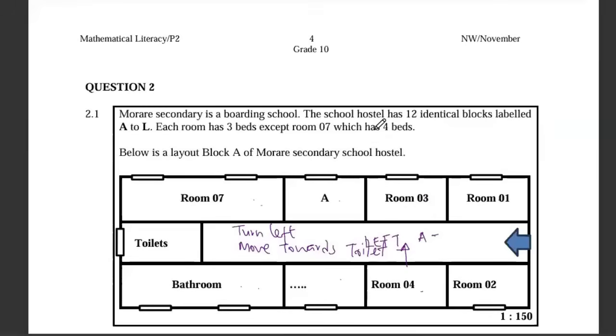Now this one will take us back to this question here, which says there are 12 blocks labeled A to L. Each has 3 beds except room 7, which has 4. So 12 times 7, there are 7 rooms for each block.